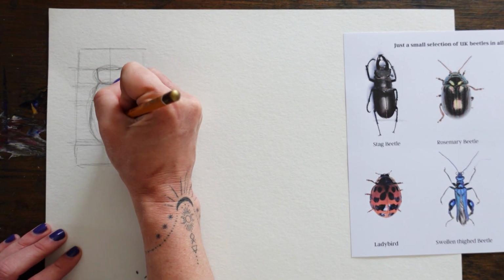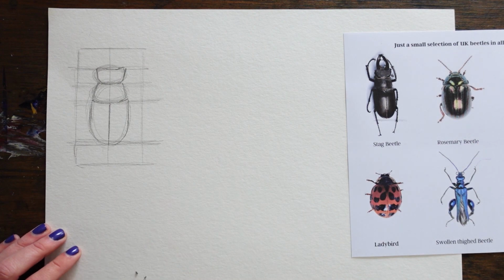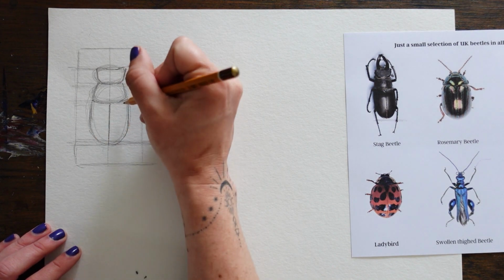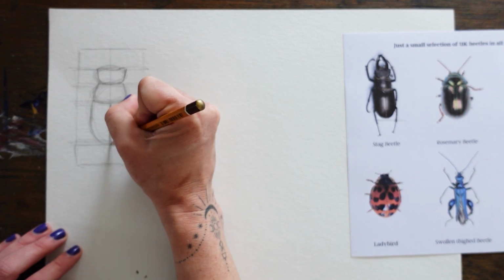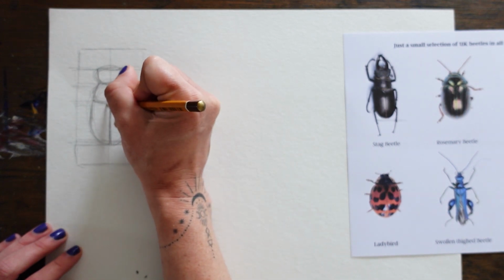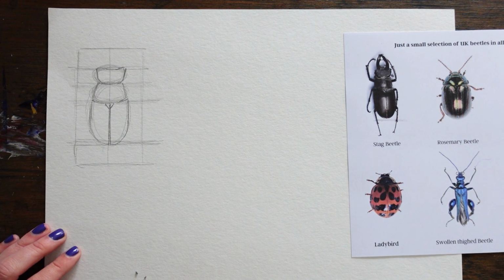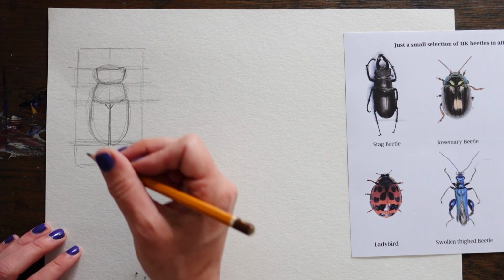And then running a line down the middle of that anyway to separate those two hardened wings, and sort of trying to find the right place for that. It does split ever so slightly at the bottom here, and there's like a little V shape at the top. So these are all things worth noting on your stag beetle.